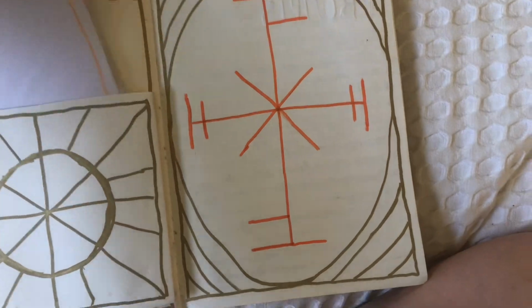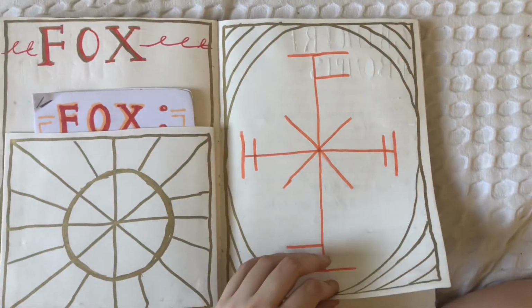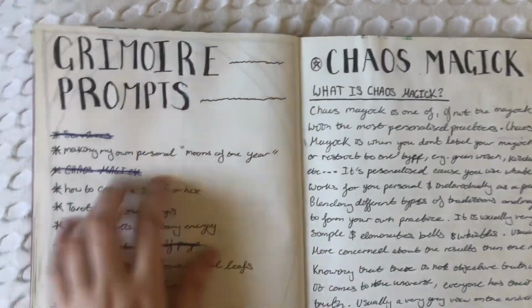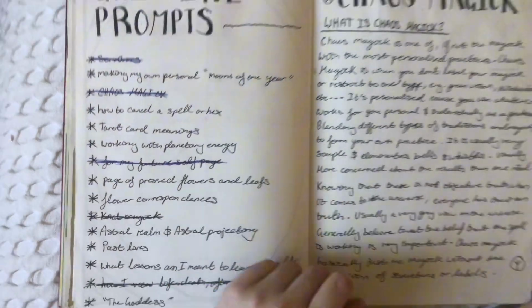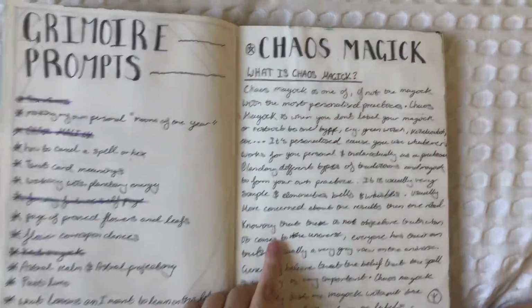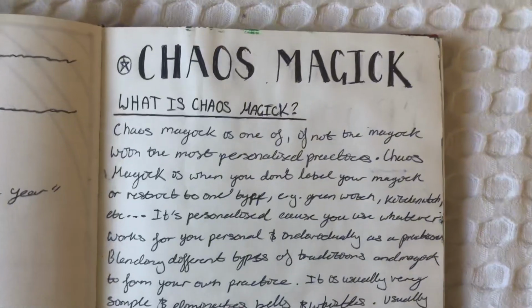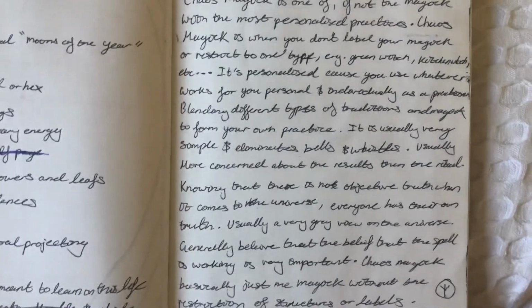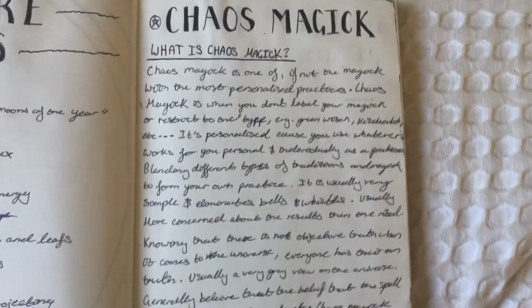Yeah, and then I have a sigil for foxes that I made. I have grimoire prompts to do. I've done some of these. Chaos magic. I realized at some point that I actually didn't know what chaos magic was. So I read about it.